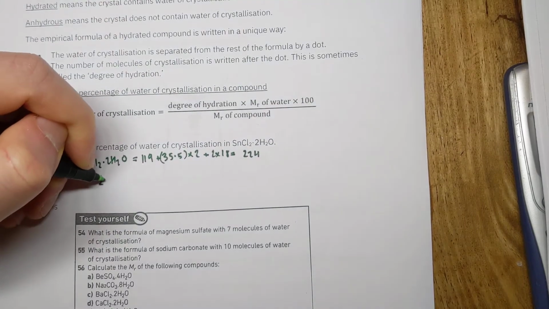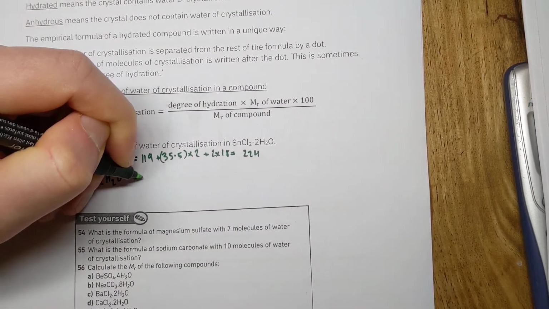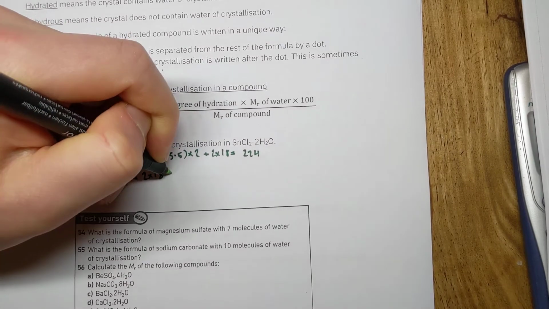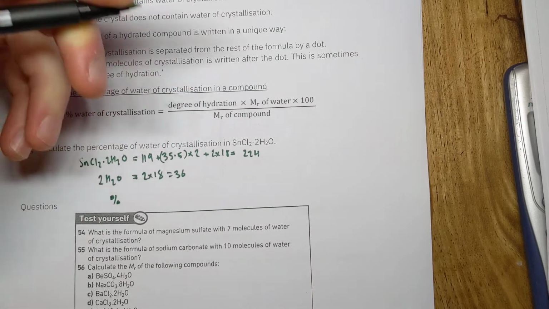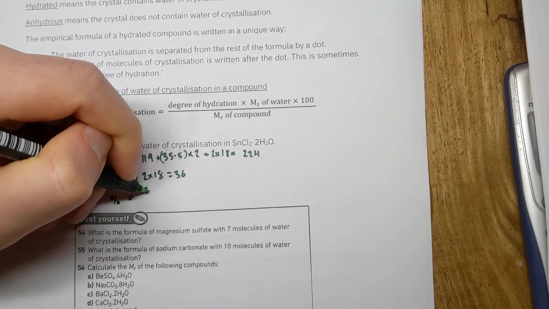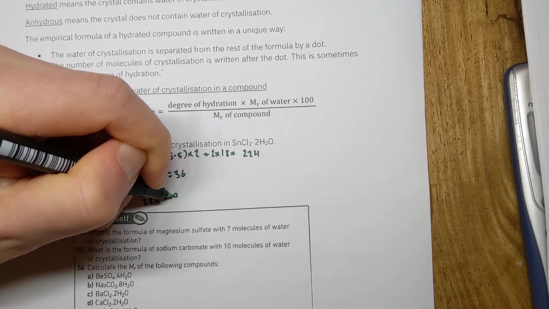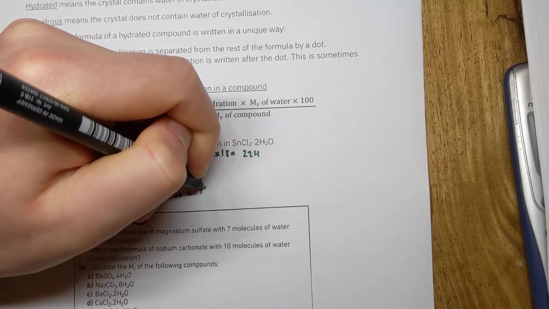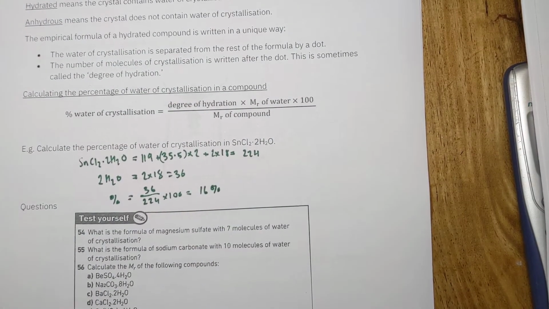I need the mass of the 2 waters, because there's 2 waters within the compound. That is just 2 times 18, the mass of 1 water, which is 36. Therefore, the percentage, according to this equation, or just using your common sense, is the mass of the waters, 36, divided by the mass of the whole thing, which is 224, times by 100. That comes out to, nearest whole number, 16%. So a calculation we've done before.